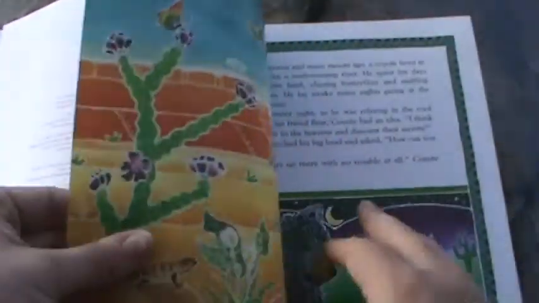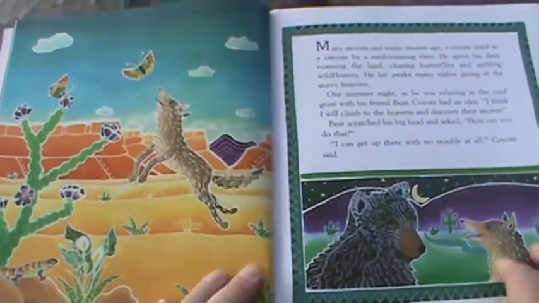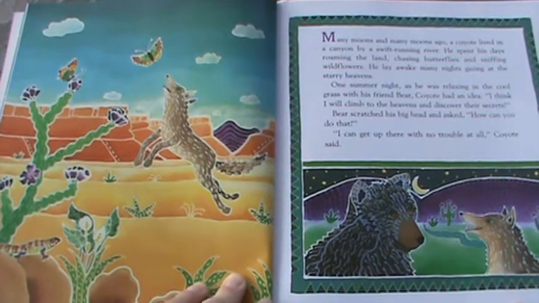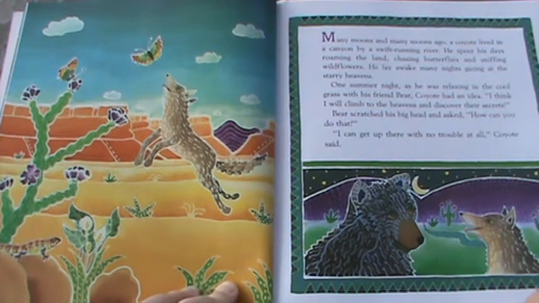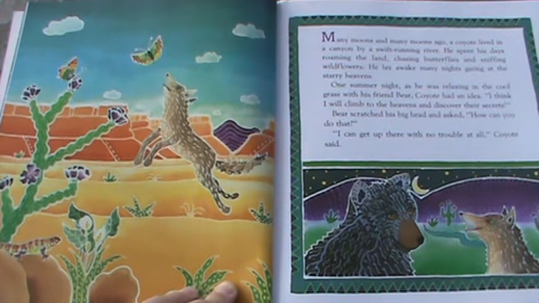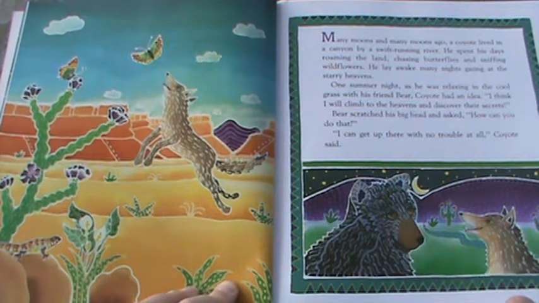Coyote Places the Stars. Many moons and many moons ago, a coyote lived in a canyon by a swift-running river. He spent his days roaming the land, chasing butterflies and sniffing wildflowers. He lay awake many nights gazing at the starry heavens. One summer night, as he was relaxing in the cool grass with his friend Bear, Coyote had an idea. "I think I will climb to the heavens and discover their secrets." Bear scratched his big head and asked, "How can you do that?" "I can get up there with no trouble at all," Coyote said.